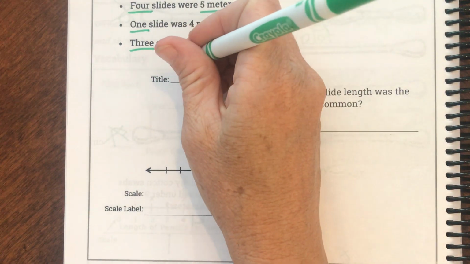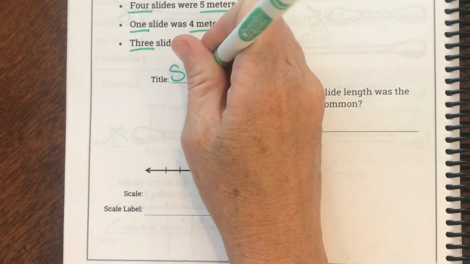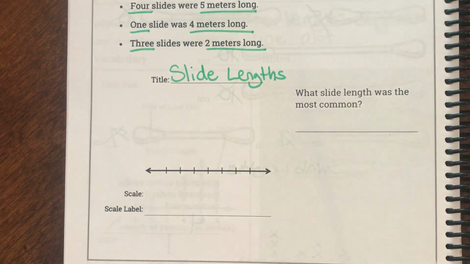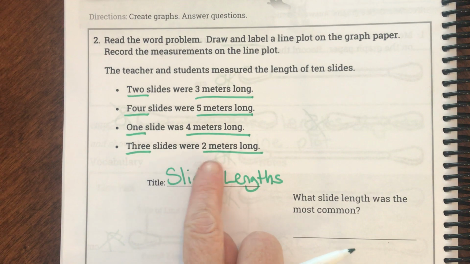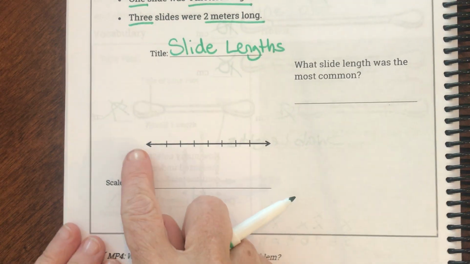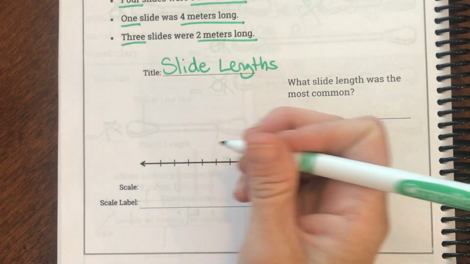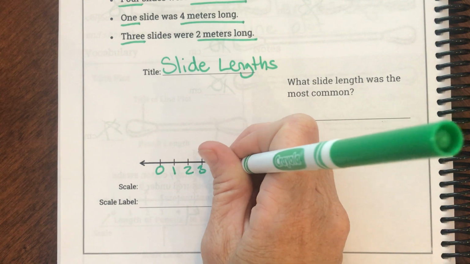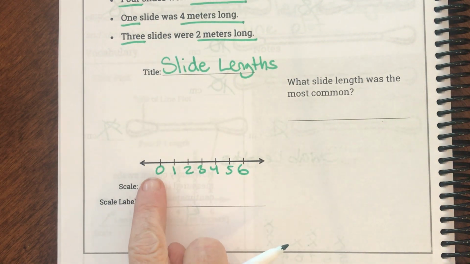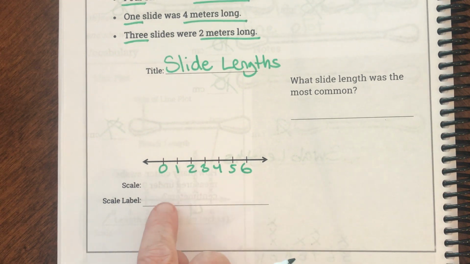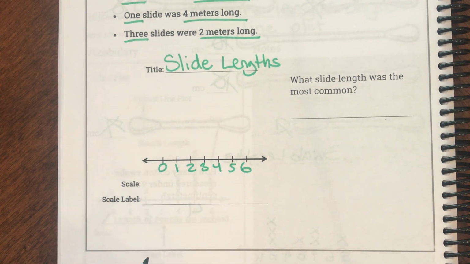So our title could be Slide Lengths. Okay, and what was our scale? Our smallest ones were 2 meters and our longest were 5. So we should be able to fit that on our scale. We could even start with 0 if we wanted: 0, 1, 2, 3, 4, 5, 6. So it doesn't matter where I start. I just need to have enough of the numbers to have all my numbers on here and count by ones.